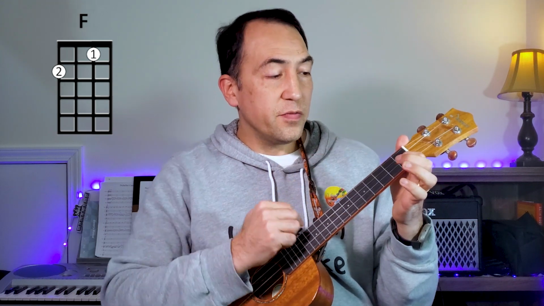Now let's learn the F chord. That's the F major chord. It just needs 2 fingers. So you take your 1st finger, your index finger, put it on that 2nd string on the 1st fret, take your second finger, your middle finger, put it on the 4th string on the 2nd fret. That's an F major.